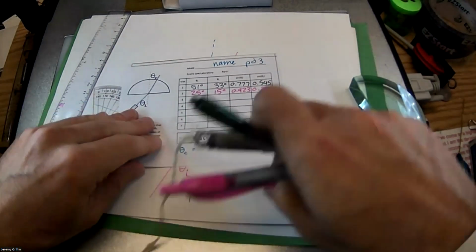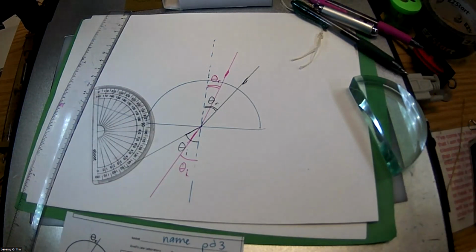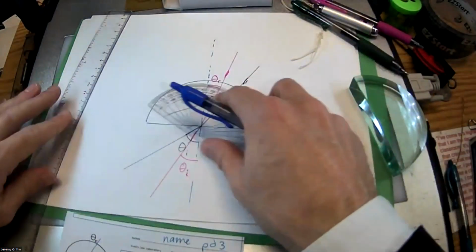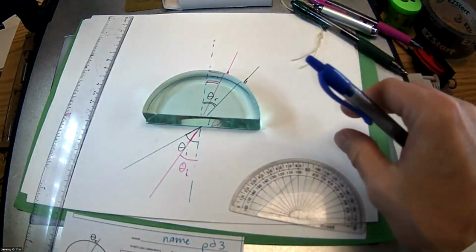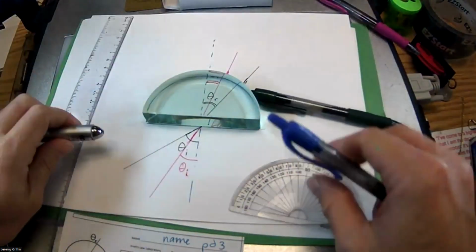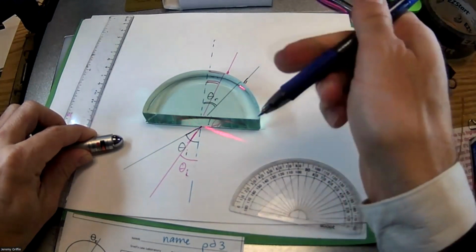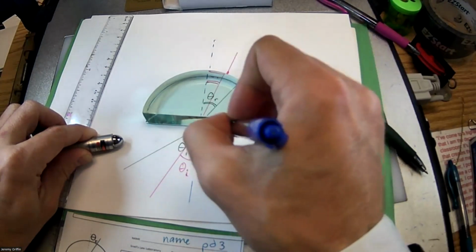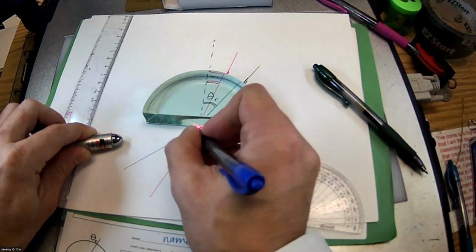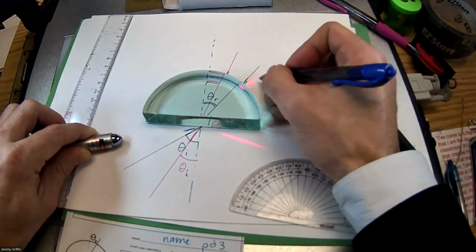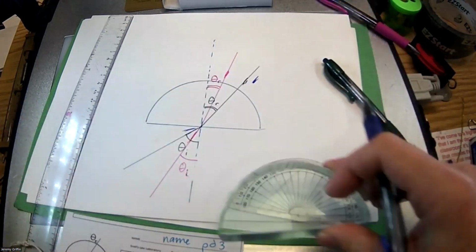I want to get one more. So how about this dark blue ink right here? Try that. Try a big old angle right here. Oh, you guys see some really good reflection and kind of a weak refraction, but there's enough refraction to make this work. And so about there it looks like somewhere. Okay, that's as best I can get it.